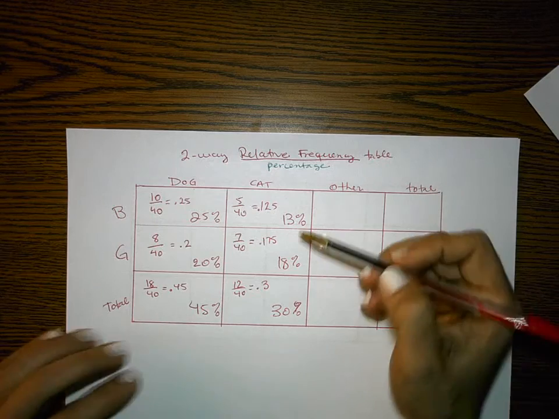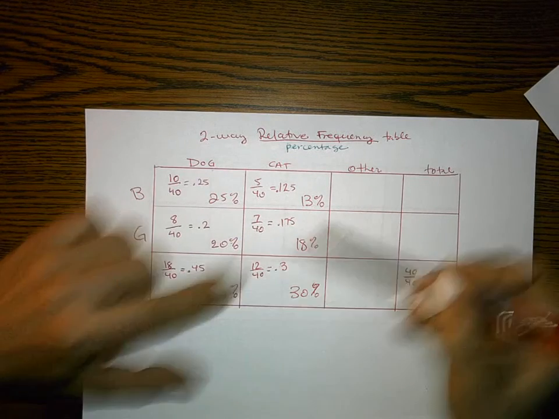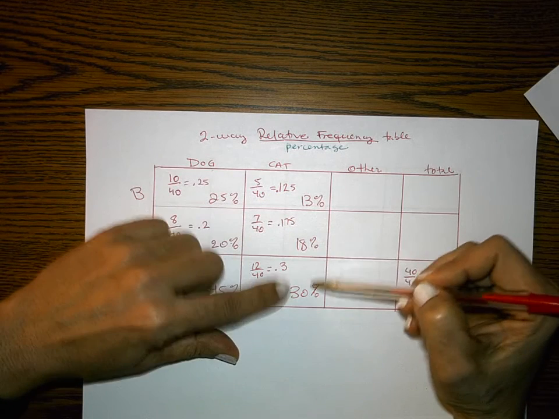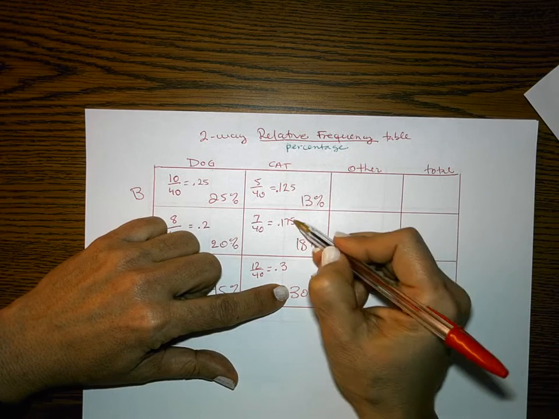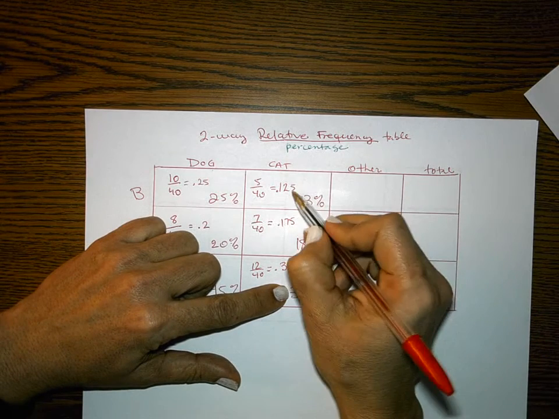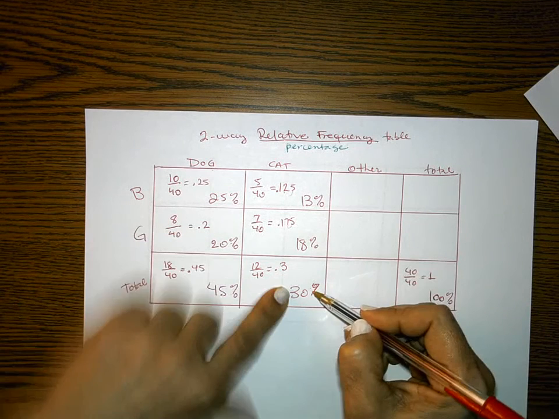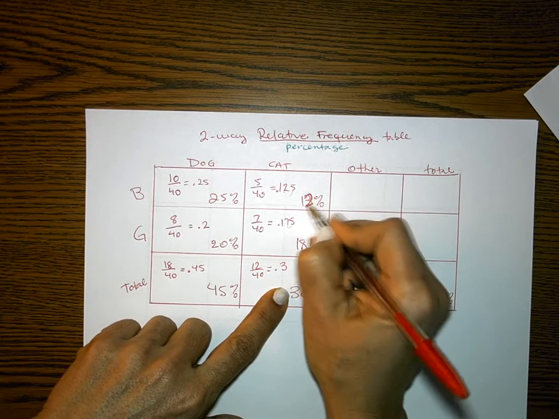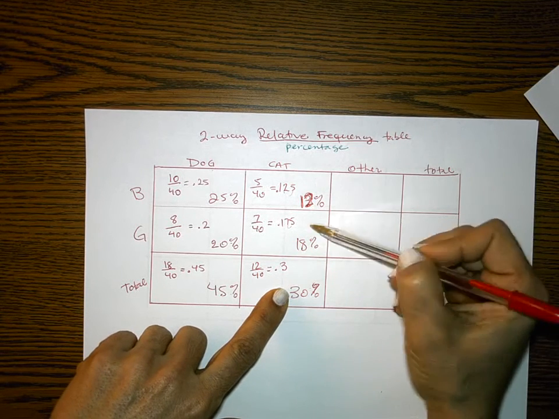Look, 25 plus 20 adds up to 45. Here, 13 plus 18 does not add up to 30. I over-rounded here, and it is the right way to round it to 13% and to 18%, but it has to add up to 30%. So I'm going to keep this as 12%. I have to come back and adjust the table, because 12 plus 18 does equal 30%, okay?